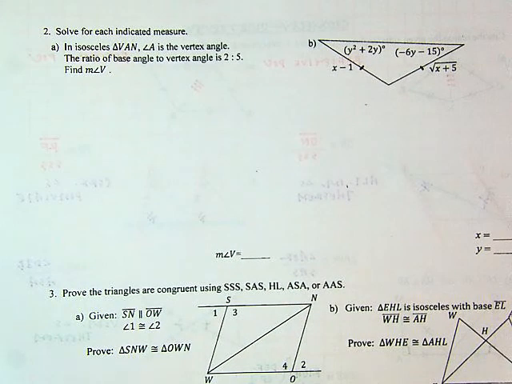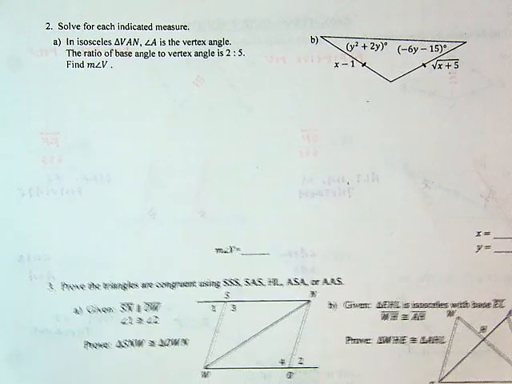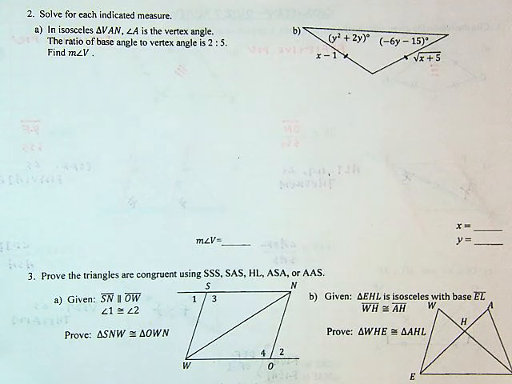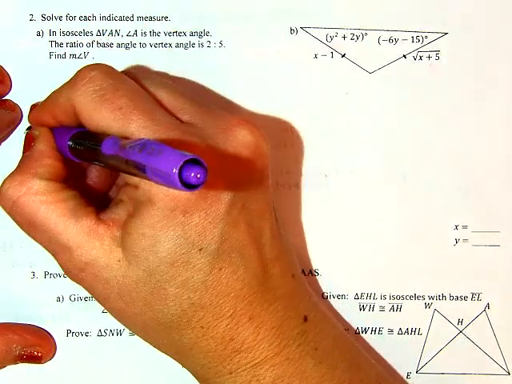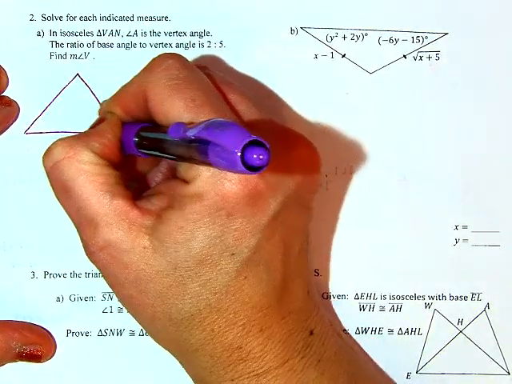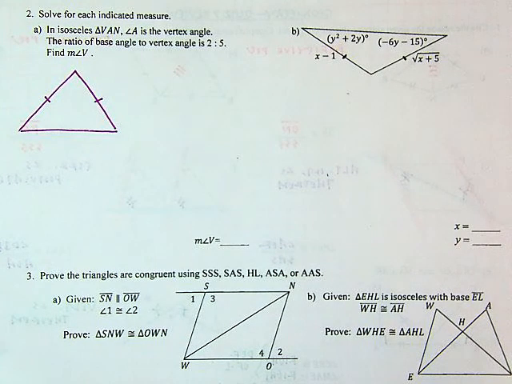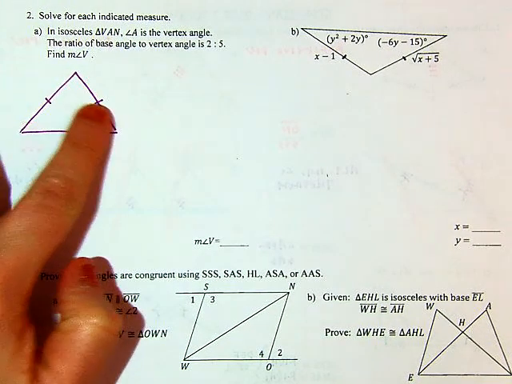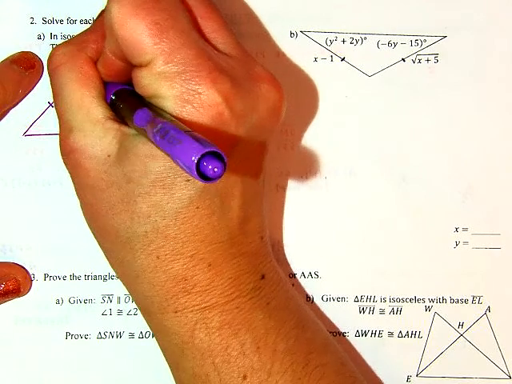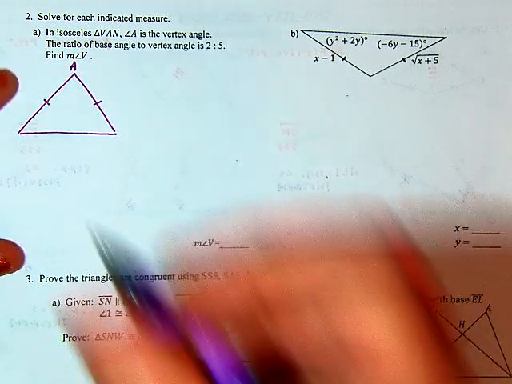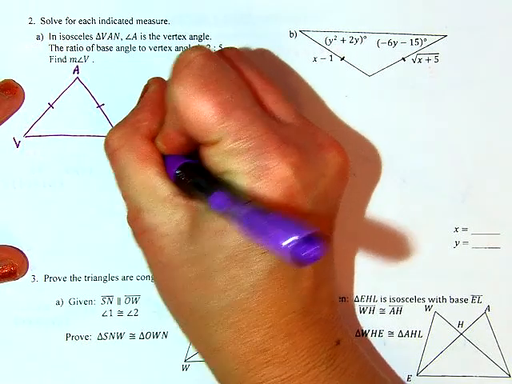For the first one, let's solve for each indicated measure. In A, I'm telling you that we have an isosceles triangle, and A is the vertex angle. So let's start there and draw an isosceles triangle. I'm not trying to draw it to scale. A is the vertex angle, so A has to be in between my two congruent sides. My other two angles have to be V and N, and it doesn't matter where I put them.